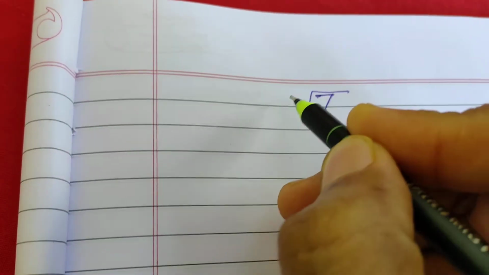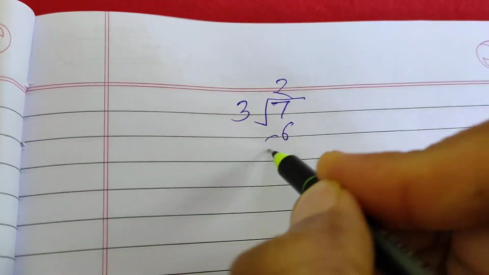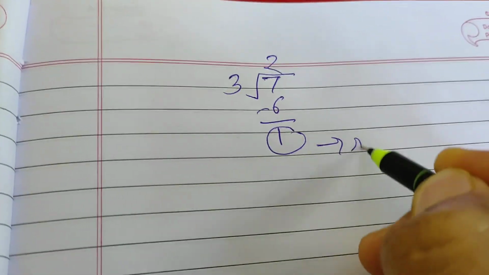Let us take some examples to understand this concept. Suppose we divide 7 by the number 3. So what we get? 3 twos are 6 and the remainder is 1.